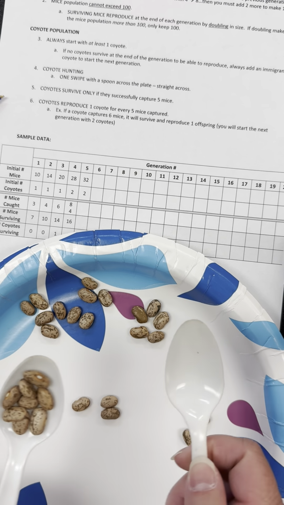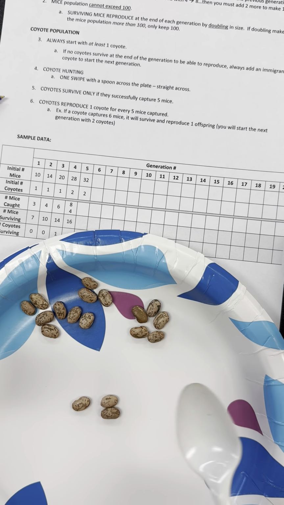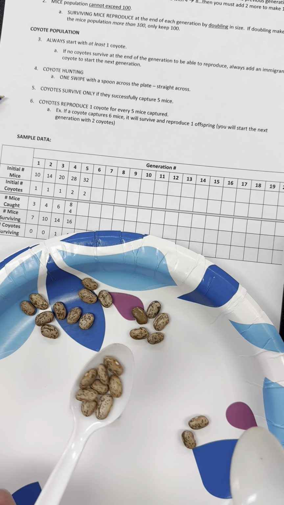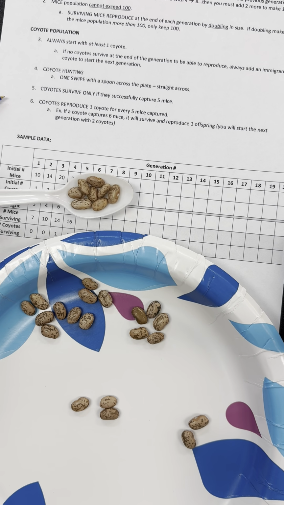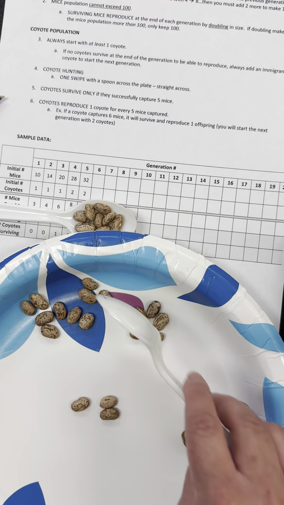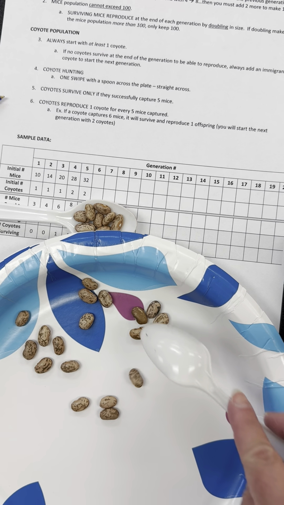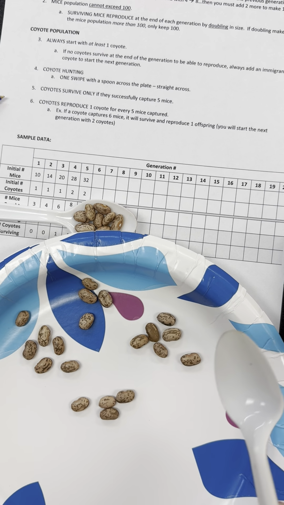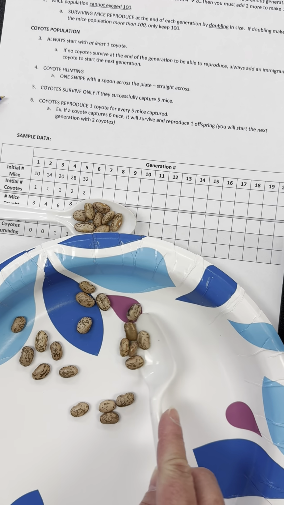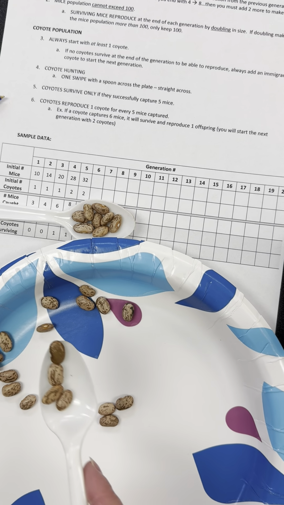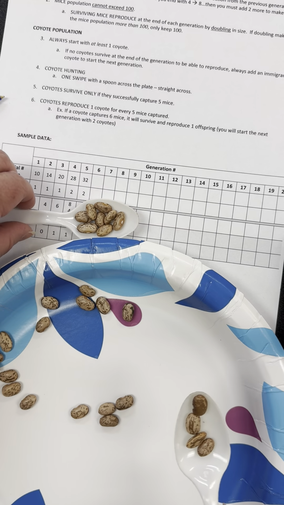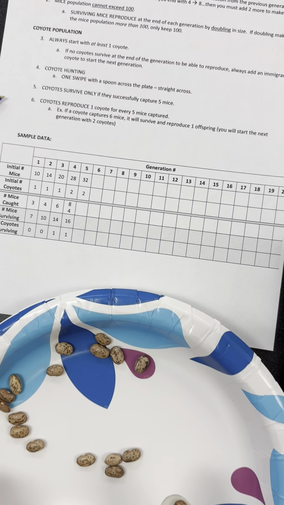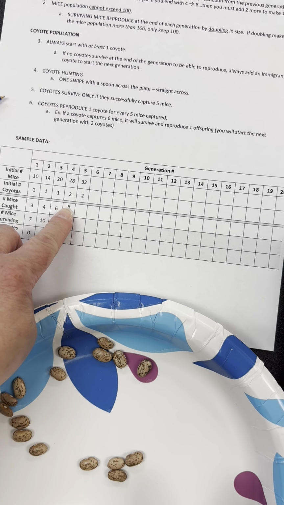My second coyote comes in. These guys are caught, so he can't go back and recapture them. I'm not going to dump them back on my plate. I'm just going to set them aside over here. Maybe I put them right here so we can see that we're not doing anything funky with it. Okay. The next one comes in and he goes hunting, and he only gets 4 in his straight across swoop. So what I would do is my first coyote caught 8, and I would write the 8.